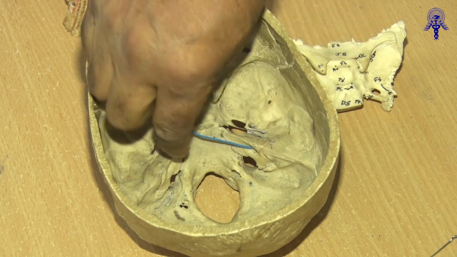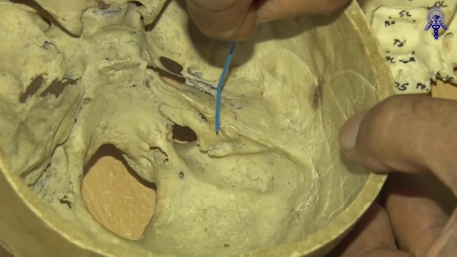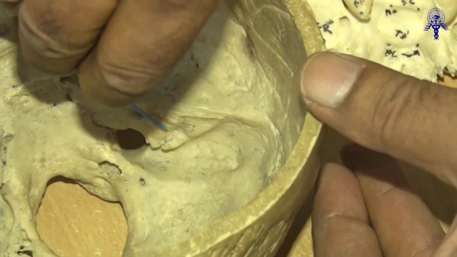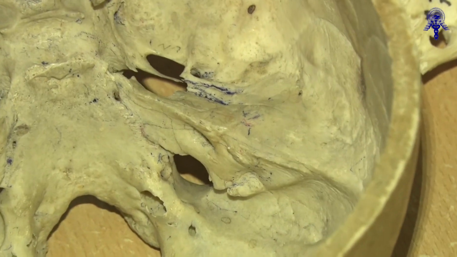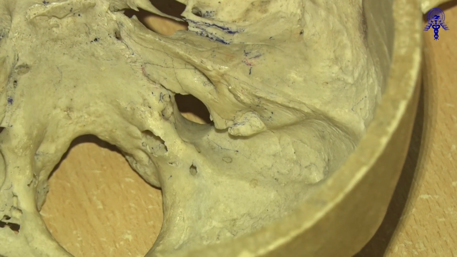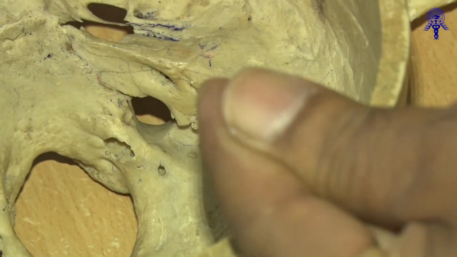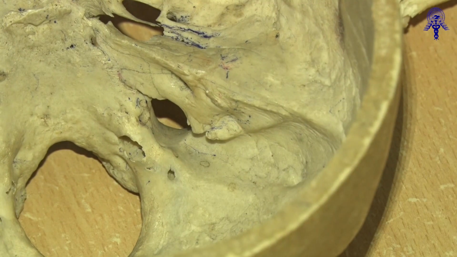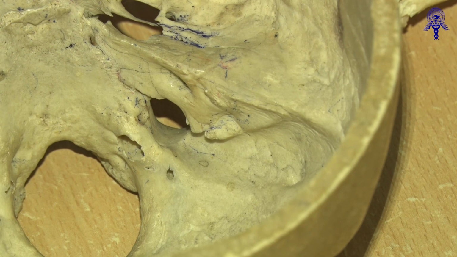And there is another slit here. Can you see the slit here? This is the slit. What is this slit? There, can you see the slit? What is that slit? That is the vestibular aqueduct opening, through which passes the endolymphatic duct to be continued as saccus endolymphaticus.